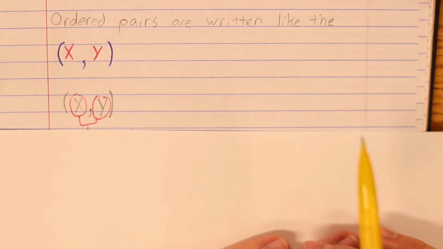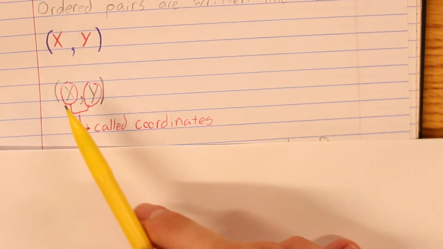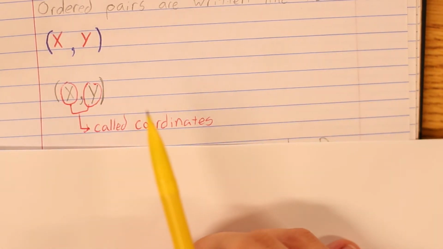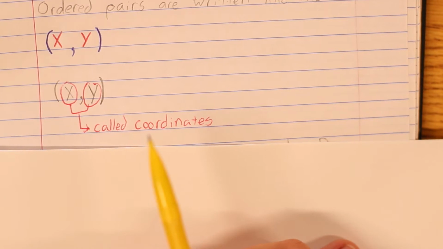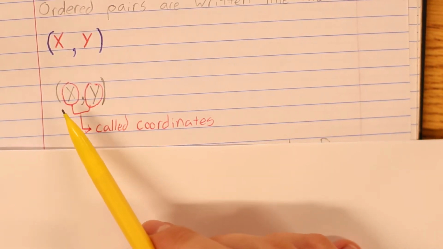Now let's see if we can understand a little bit more about what an ordered pair is. Here we have another ordered pair, and these two things in here are called coordinates. They're typically written with numbers, and that's when we're able to use them really easily, like coordinates on a map or a grid to know your location. We're going to use it using something called the coordinate plane. We're going to do some graphing later. But for right now, just know that these two things are called coordinates.